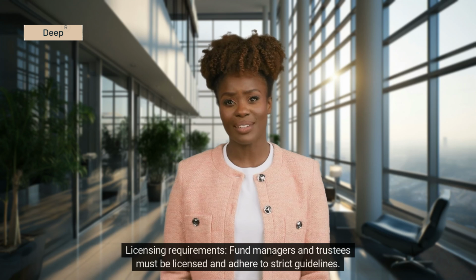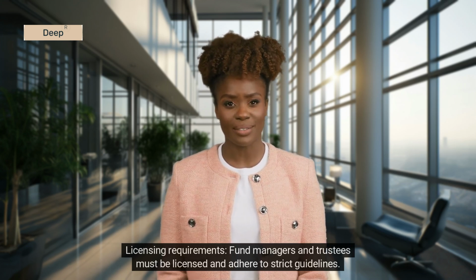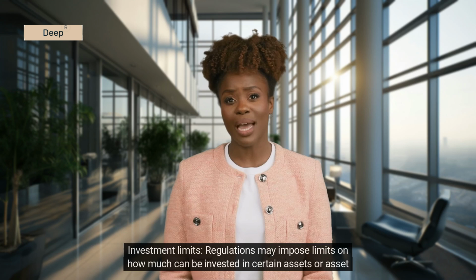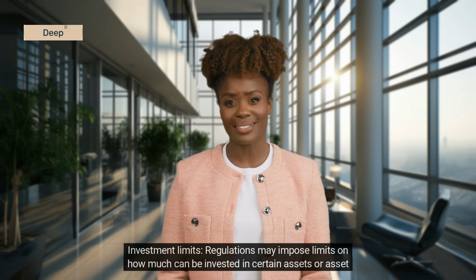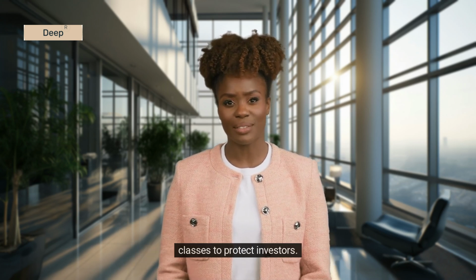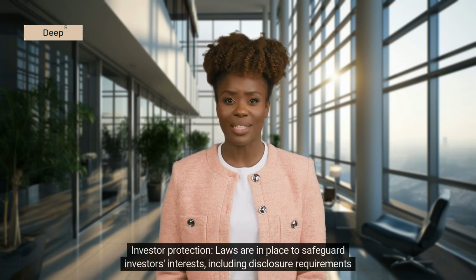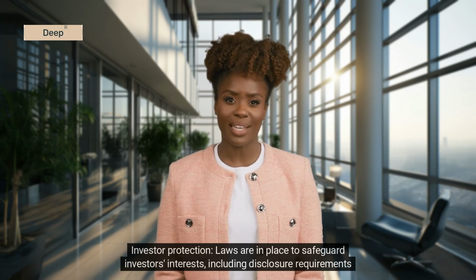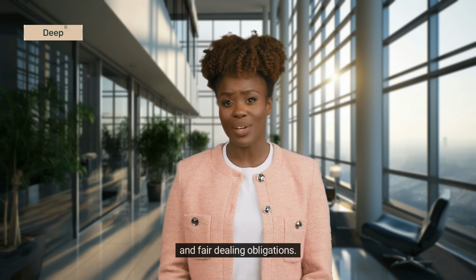Licensing requirements: fund managers and trustees must be licensed and adhere to strict guidelines. Investment limits: regulations may impose limits on how much can be invested in certain assets or asset classes to protect investors. Investor protection: laws are in place to safeguard investors' interests, including disclosure requirements and fair dealing obligations.